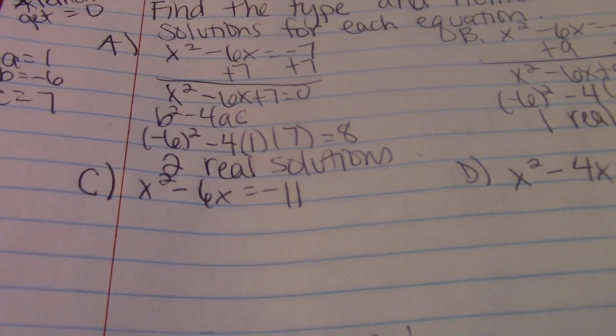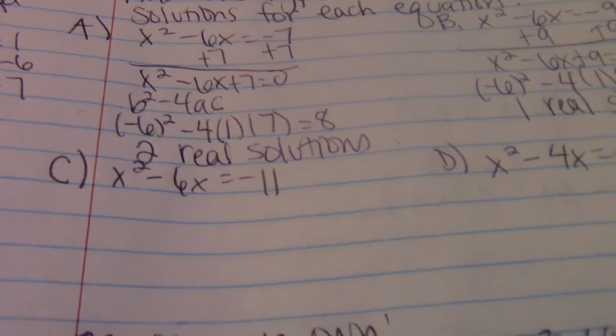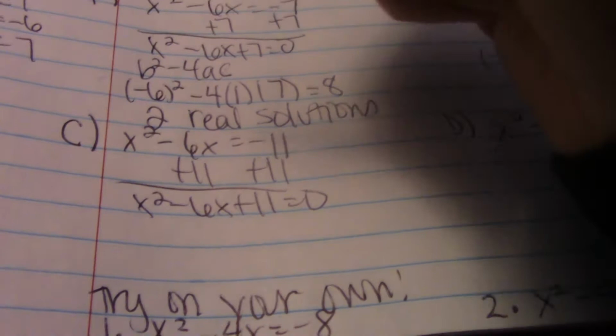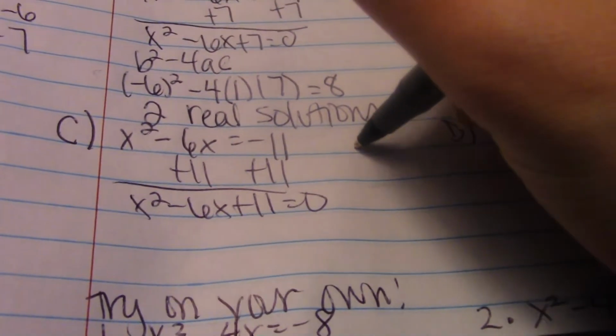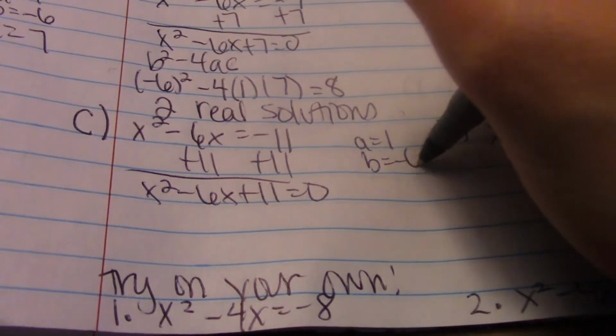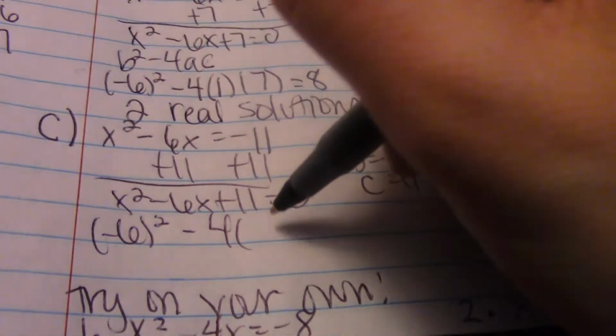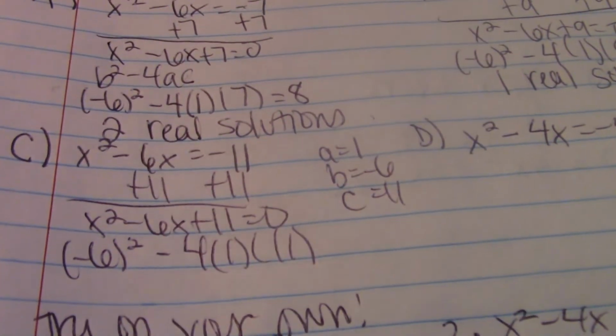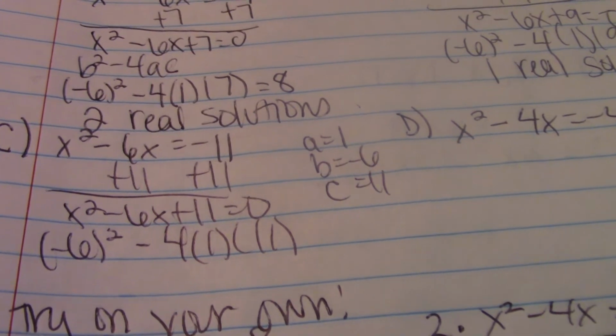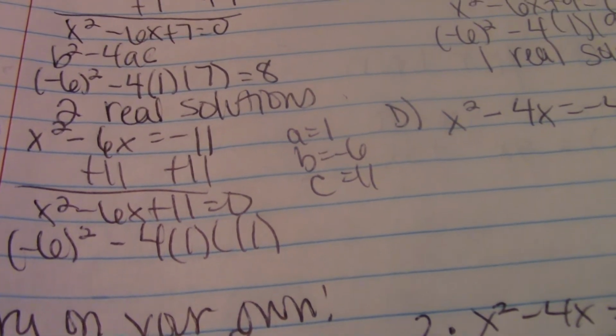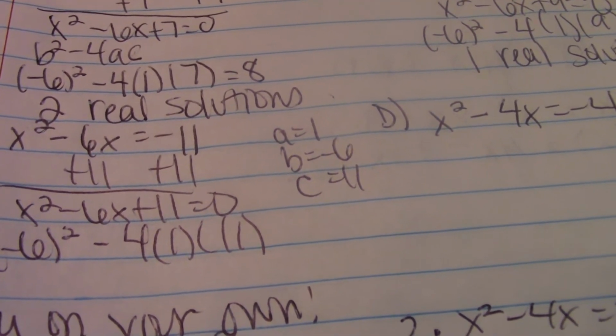Let's do C. Same thing. Start by getting it equal to 0. X squared minus 6x plus 11 equals 0. If you need to, actually make your list. A equals 1, B equals negative 6, and C equals 11. So negative 6 squared, B squared minus 4 times A is 1 times C is 11. Calculator, negative 6 squared minus 4 times 1 times 11.